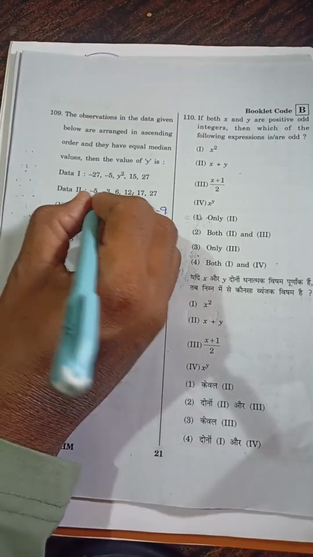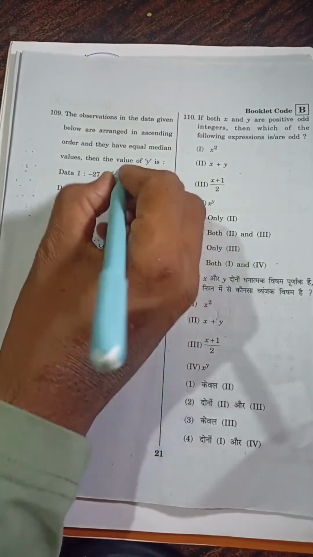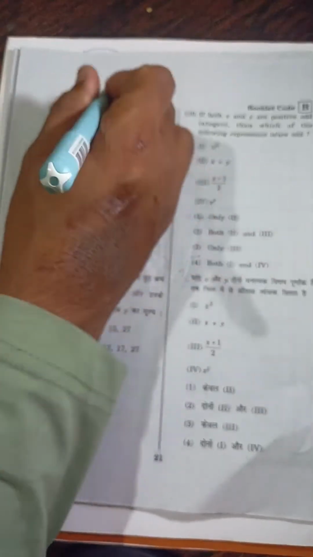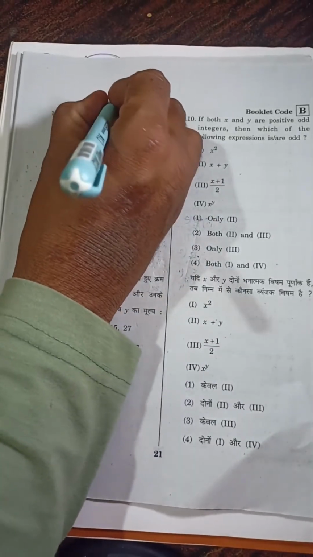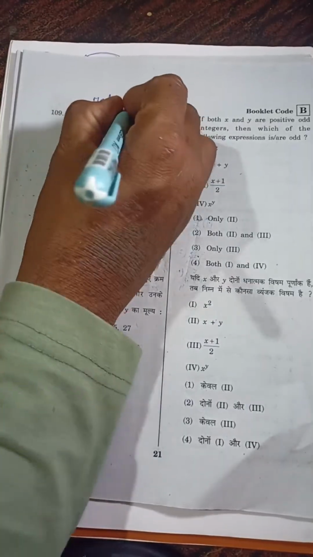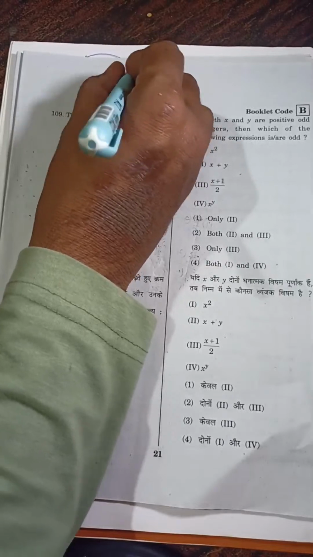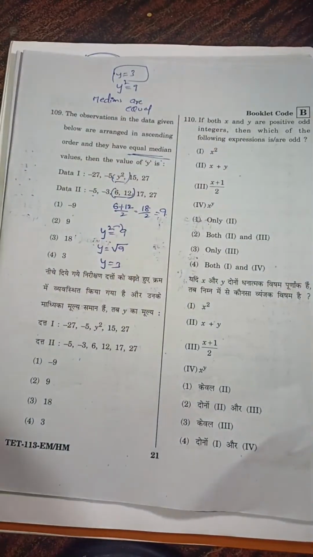Because see, mid value means these two numbers will become the mid value. Here y will become the mid value. Here the medians are equal, as given. That's why y square is equal to 9. The y value, you are getting the answer 3.